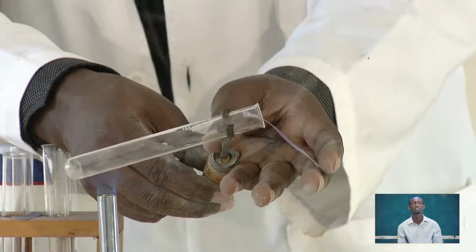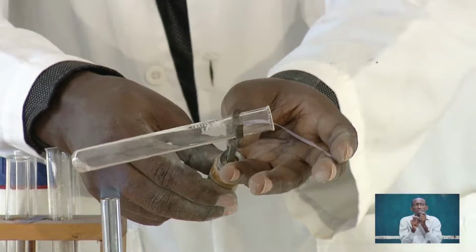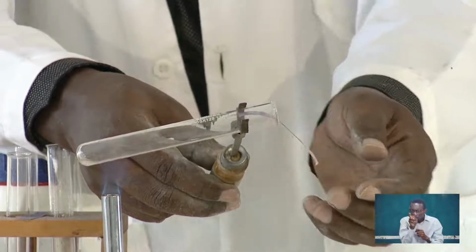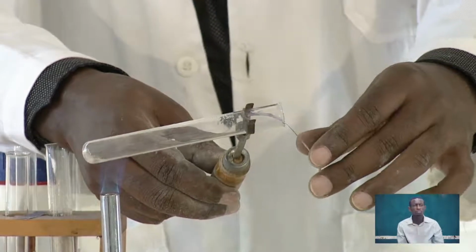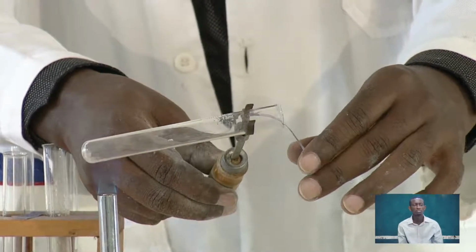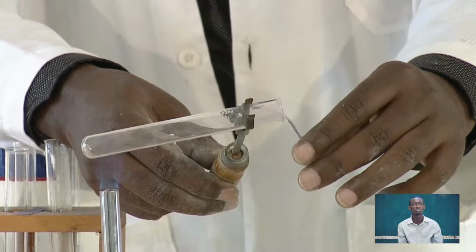So when it is changing, if you can just take a close look, maybe it is getting over, but what we want is coming.